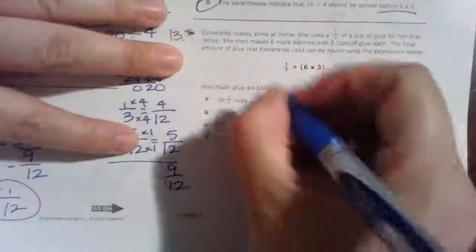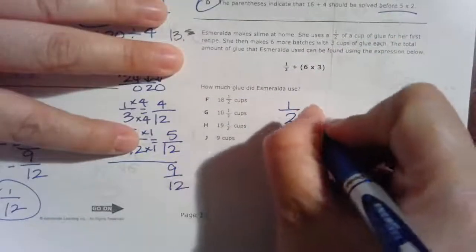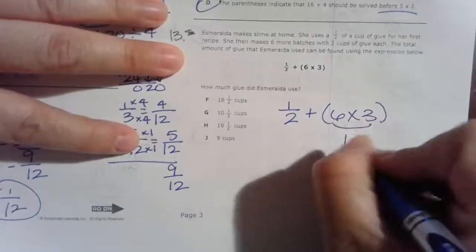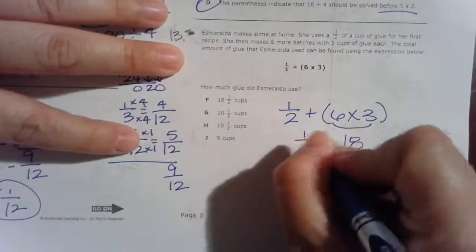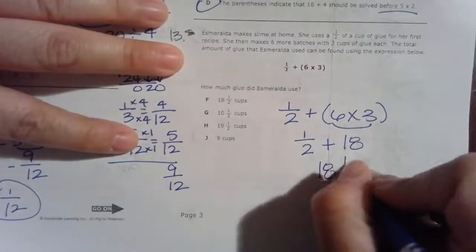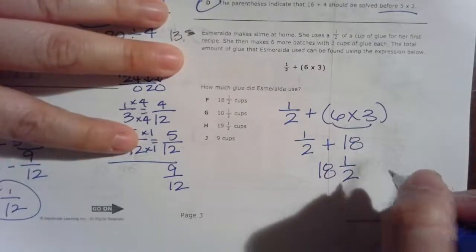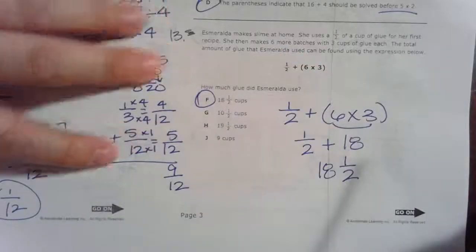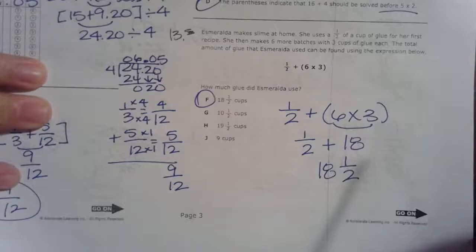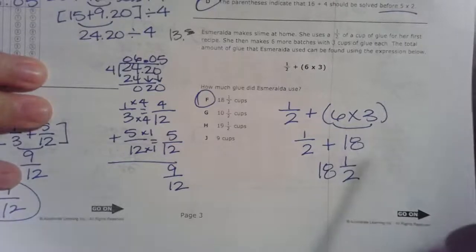Right, and number 13, you have a half plus 6 times 3. 6 times 3 should be first, that's 18. And you have a half plus 18, and that's easy to do. That's 18 and a half. So that's F.